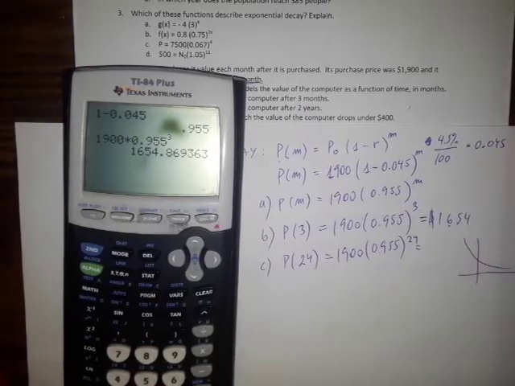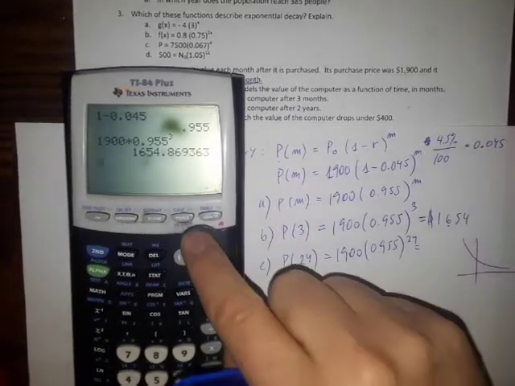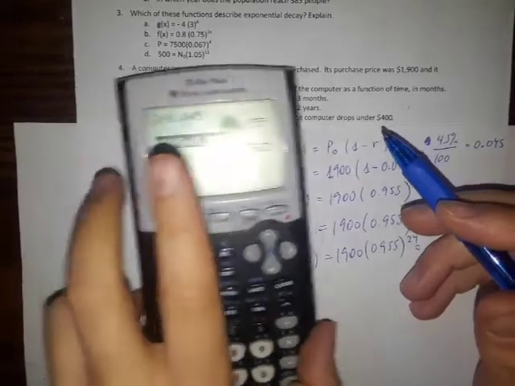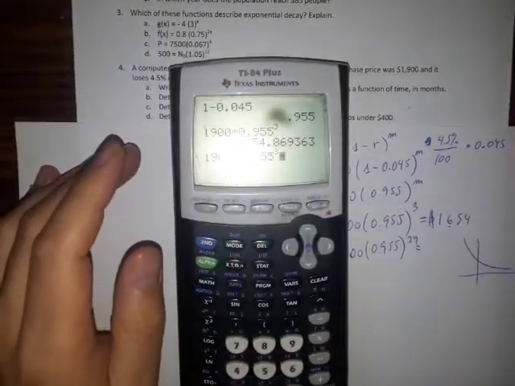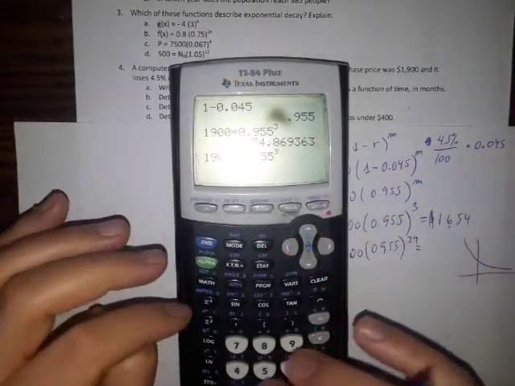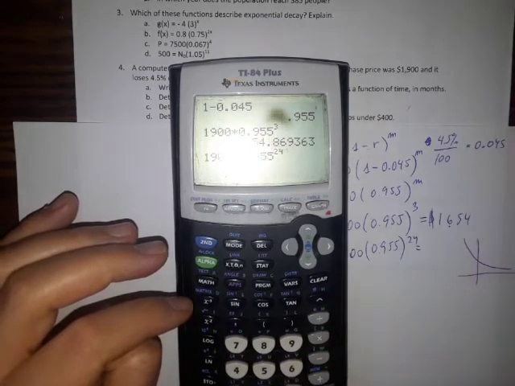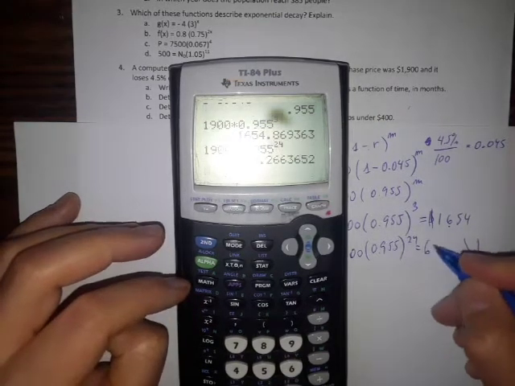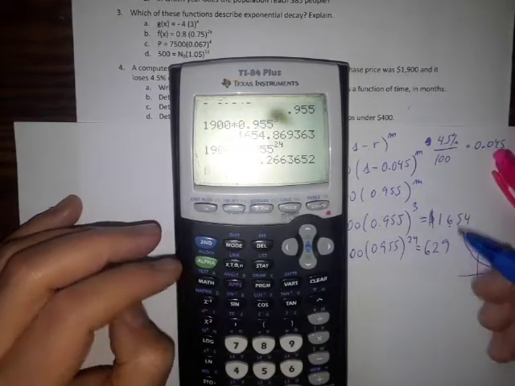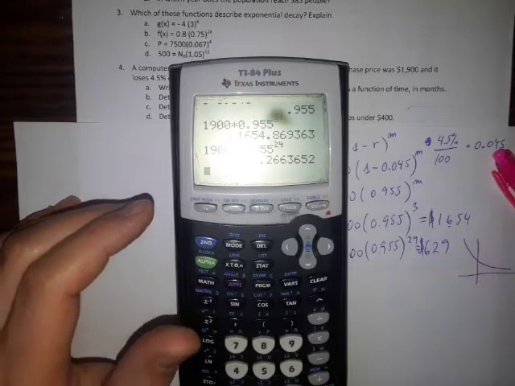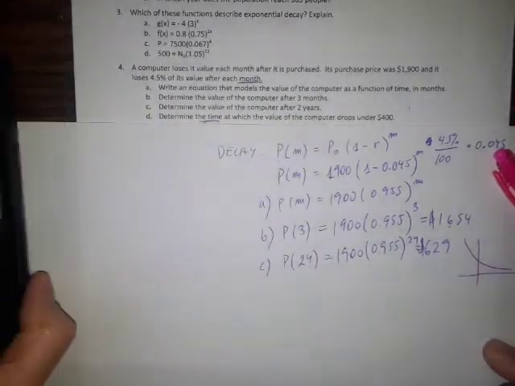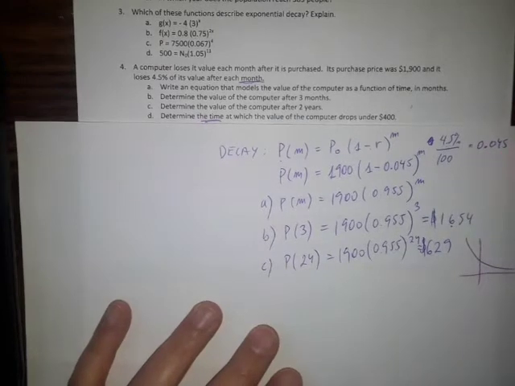What do you think, guys? Well, it's gonna be even less, right? So if we use the same values we did before, we put 24 in here, we get 629. So look at that, it's depreciating really fast, correct?